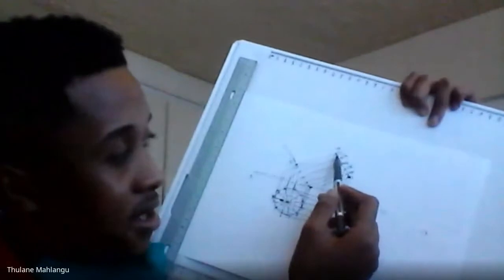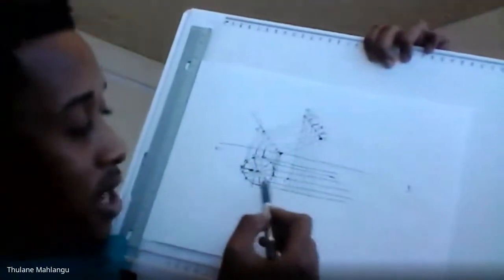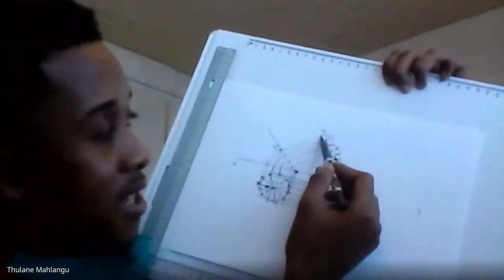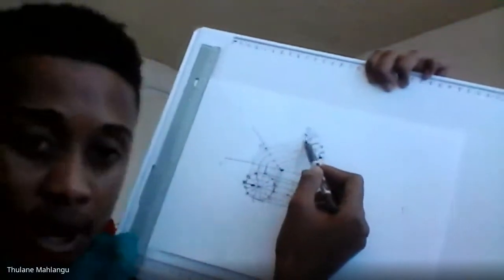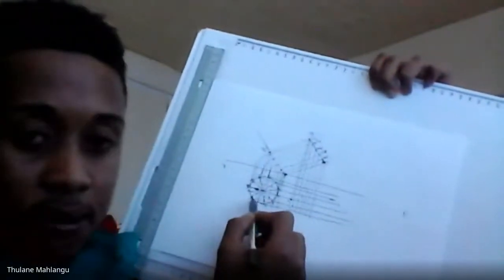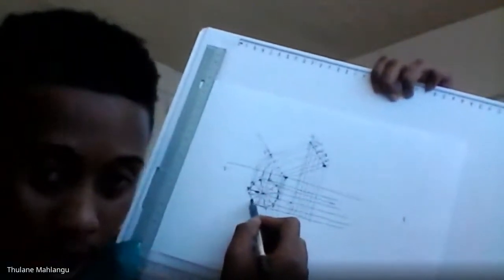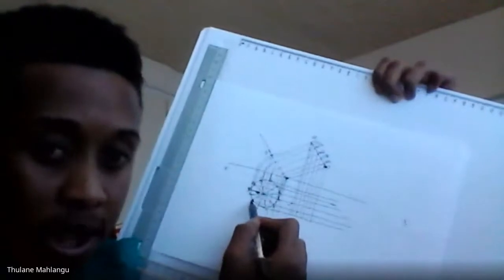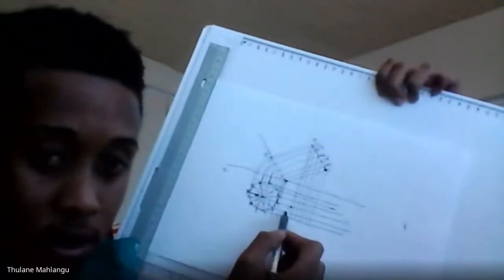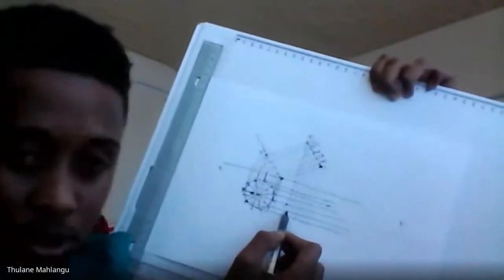Where 7 and 10, let's say you have 10/7, you will start with 7. So where this line coming from the front view down to the top view intersects with the 7 from this side, this will be your 7 here. Where I'm pointing is your 7.